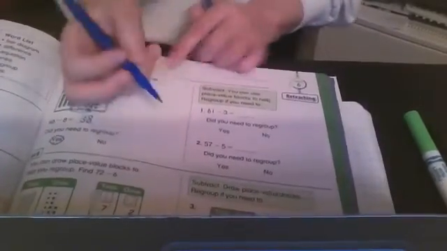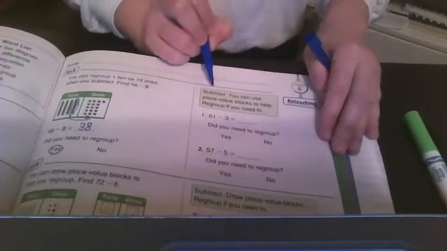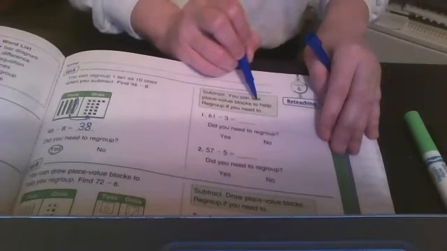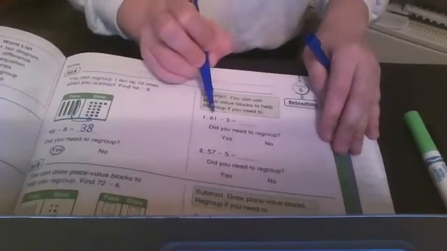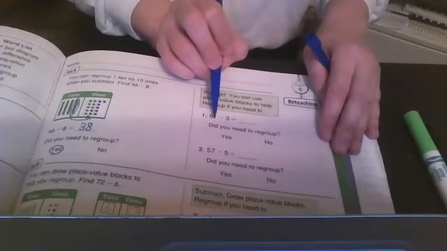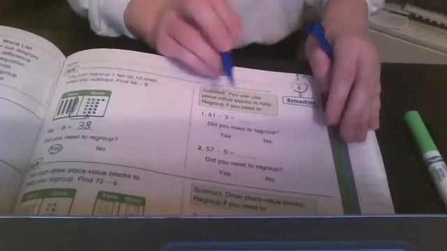Okay, so you will be doing numbers 1 and 2. The directions say subtract. You can use place value blocks to help. Regroup if you need to. So you're going to have 2 parts. The first part is to solve 61 minus 8. And then the second part is to answer if you regrouped. So it'll say, do you regroup? And you circle yes or no.